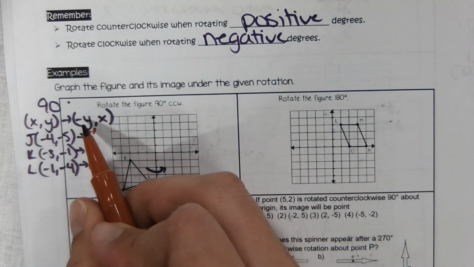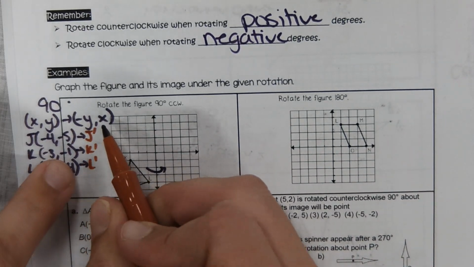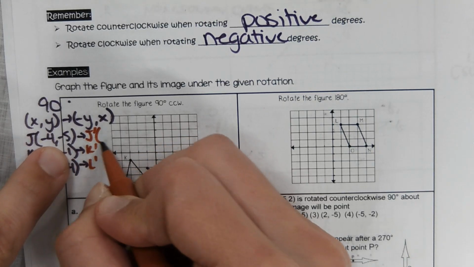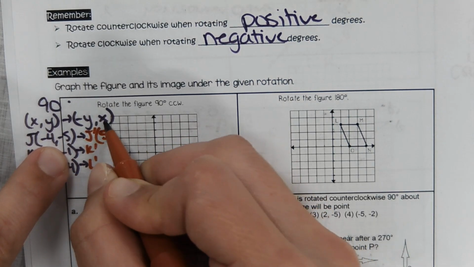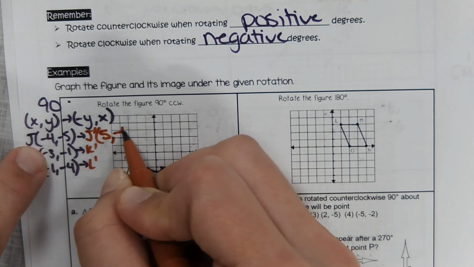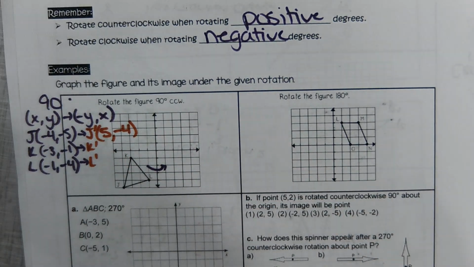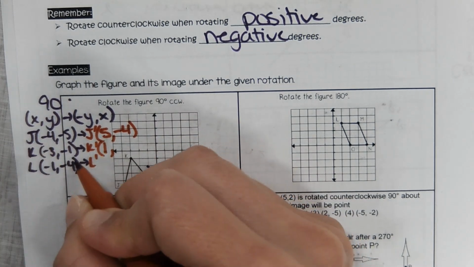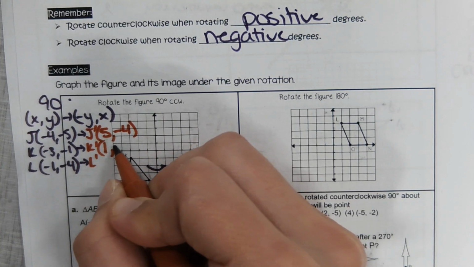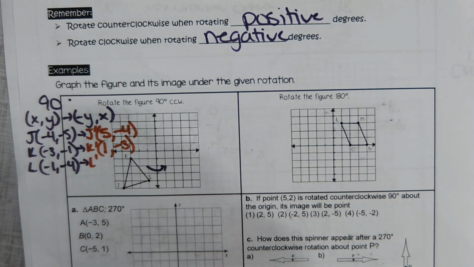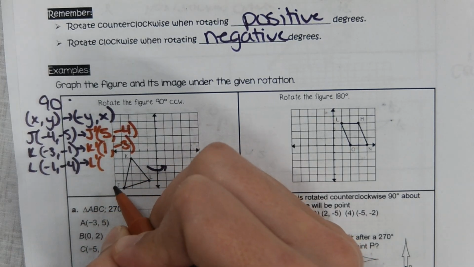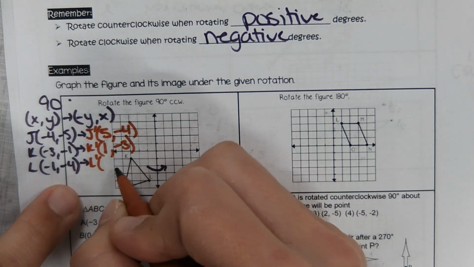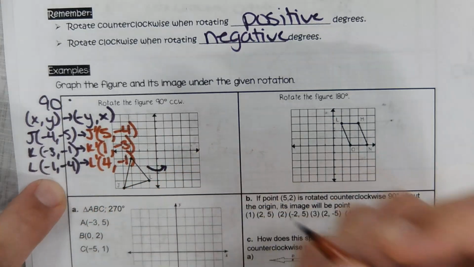Okay, so the coordinate rule, and again, take your time, is (negative y, x). So you take that y here, and you make it the opposite sign and put it here, and then just put your x in this position. And don't overthink it. Okay, so for K, again, (negative y, x), so I'm just going to put the y opposite sign right here, and then x goes here. Okay, and then negative y, so 4, and then x goes here.